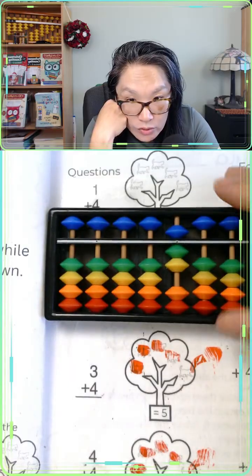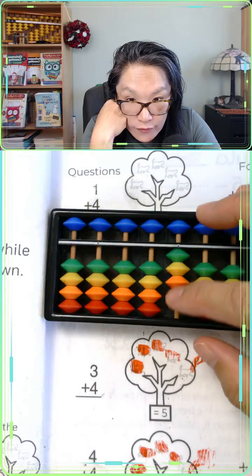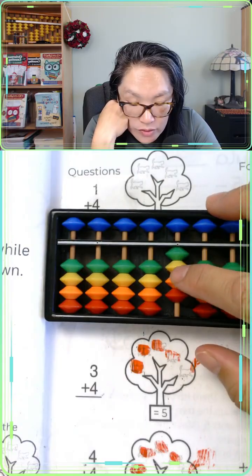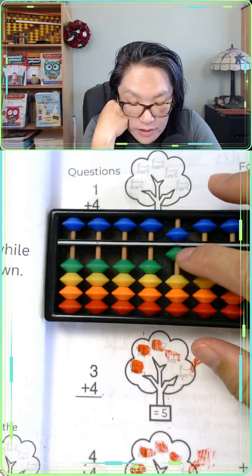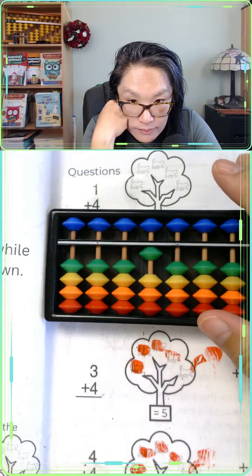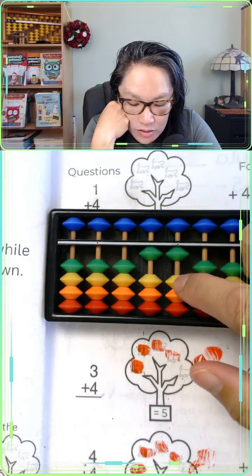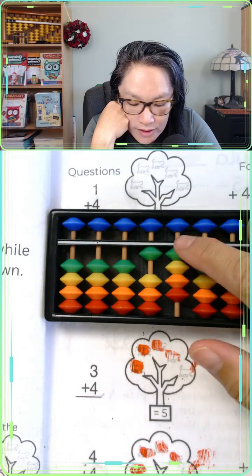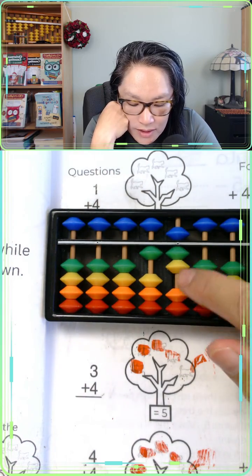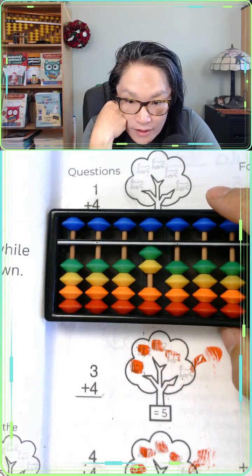So let's do a little review for Safno. 1, 2, 3, 4. Thank you, PL, for the answer. This is 4. 1, 2, 3, 4. This is 5, 6, 7, 8, 9, and then 10. Because we have 10, we could do 11, 12, 13, 14, and then 15. 16, 17, 18, 19, and then 20. Safno, does that make sense?